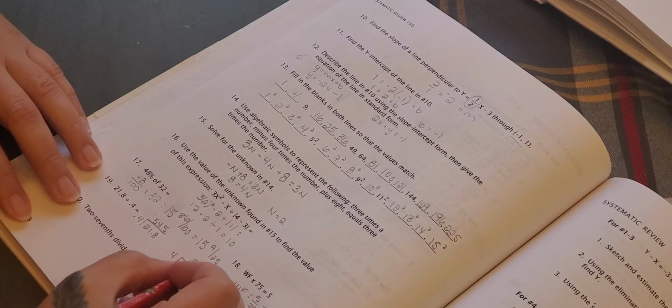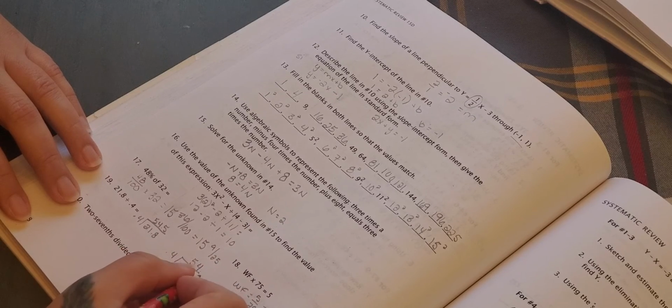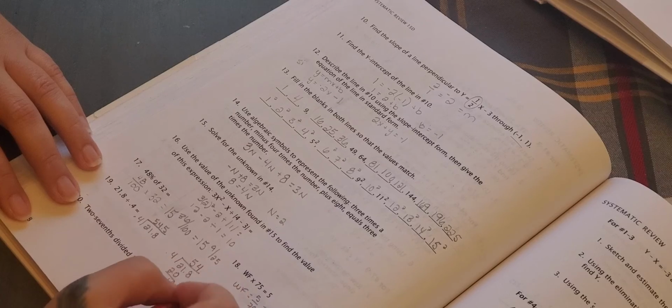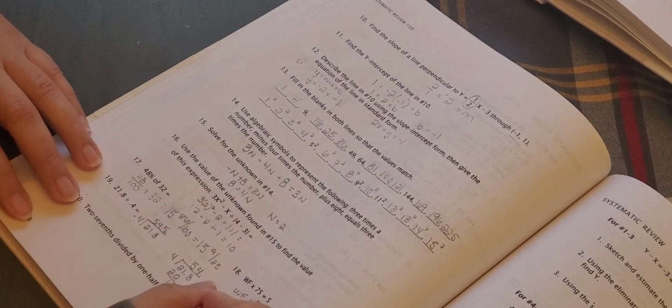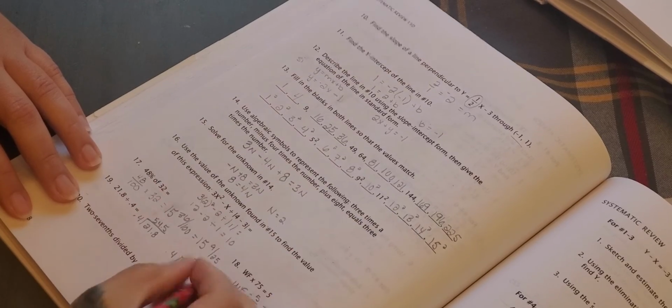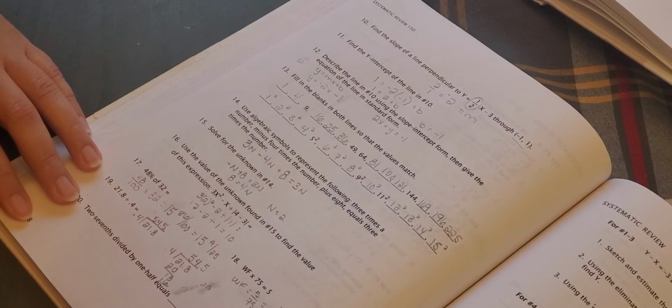Sorry, I can't think. The video game is distracting me. 54 is in 5 times. We already brought down the 8. That's a 0. So 5 times. There we go. 54.5.